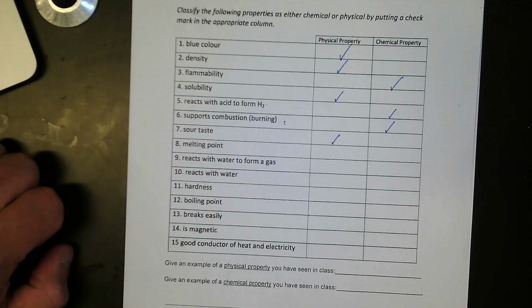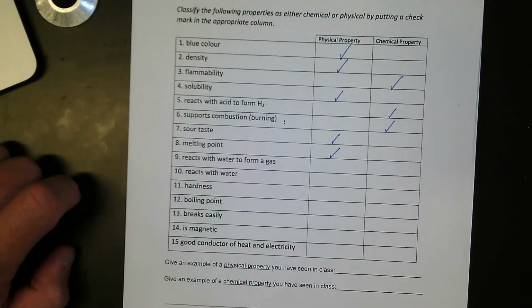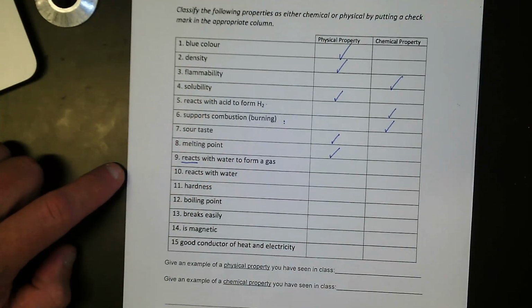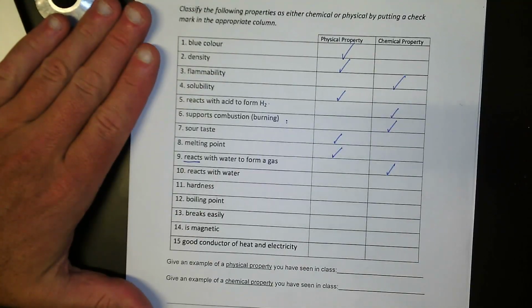Melting point. Changing from ice to liquid water, physical property. Reacts with water to form a gas. There's that word again. Chemical property.